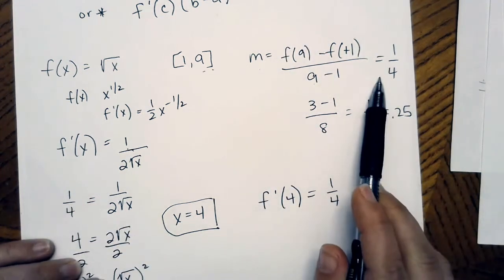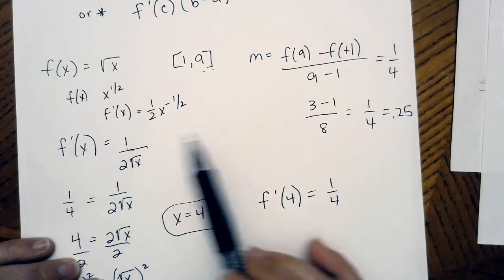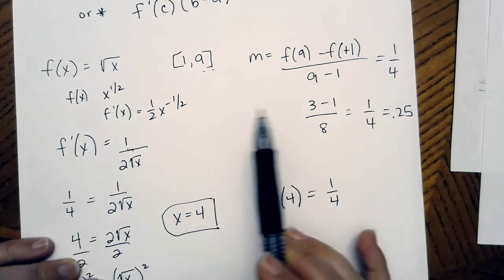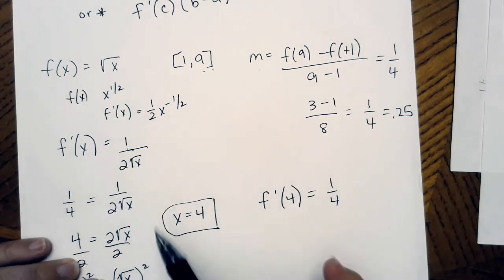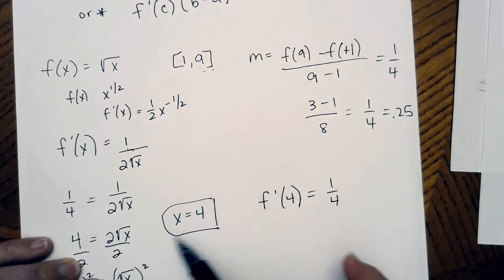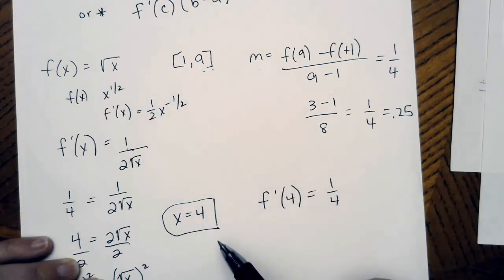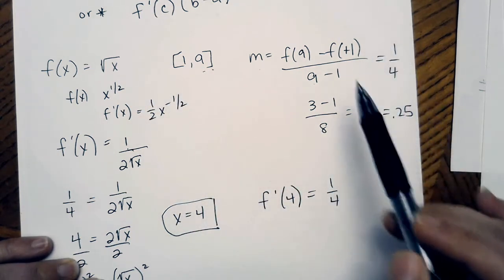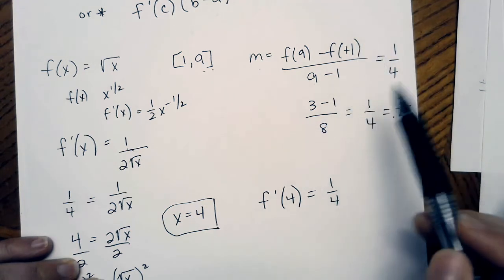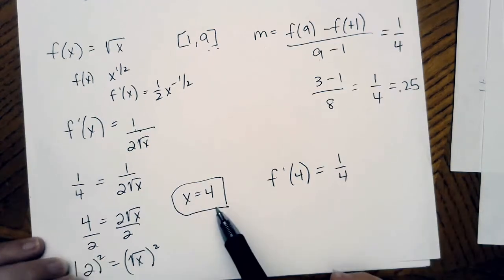But then my mean value theorem says that as long as my function is continuous, and when we looked at the graph of this one, and differentiable, which it is, then there should be some value of x between x is 1 and x is 9, such that I'm going to get the same slope as the slope of my secant line. And I showed that in this case.